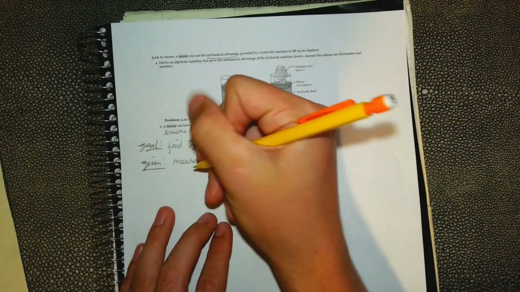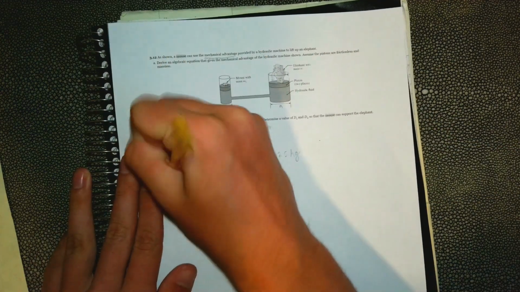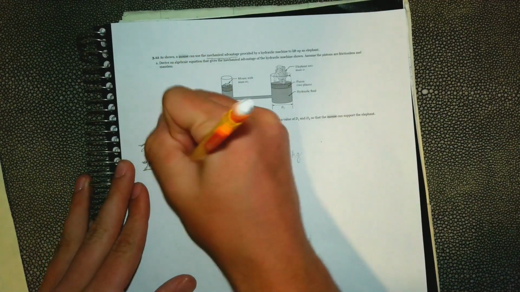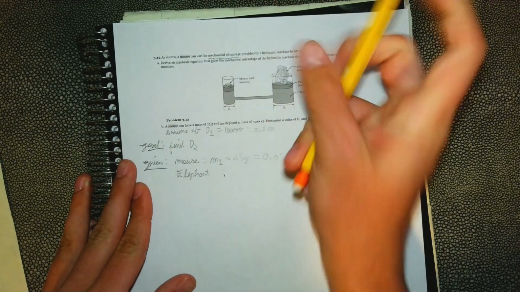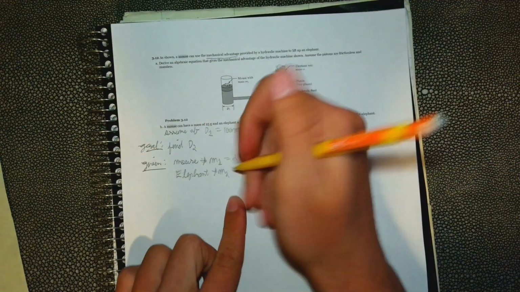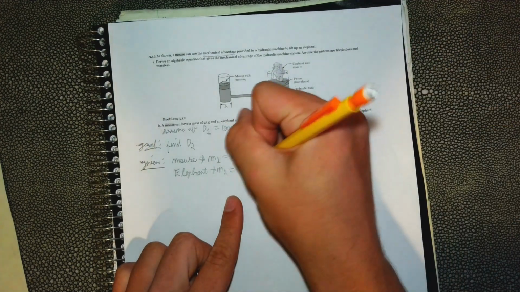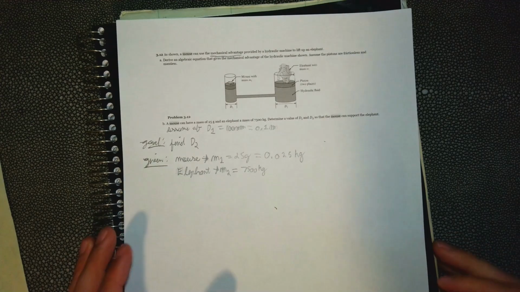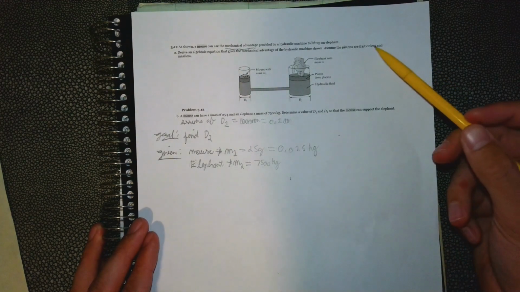And then we're also given that the mass of the elephant, represented by mass 2, is equal to 7,500 kilograms, okay? We're assuming that the pistons are frictionless and massless, so we don't have to take that into account.